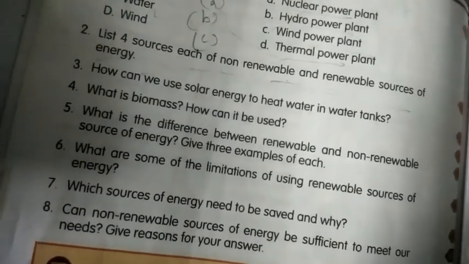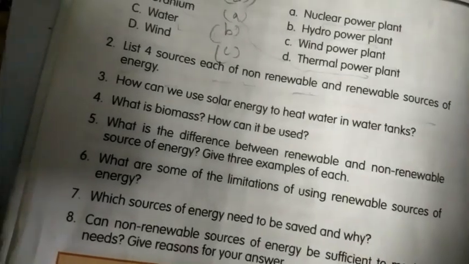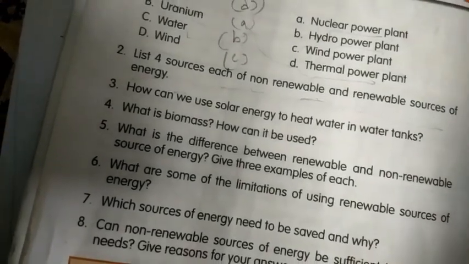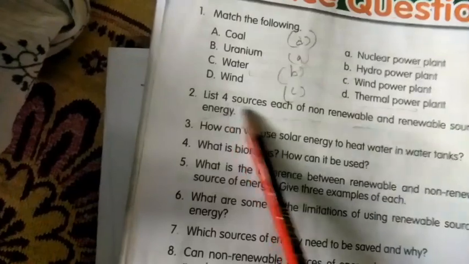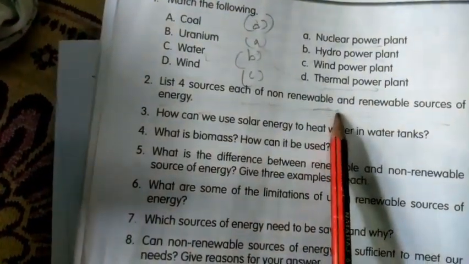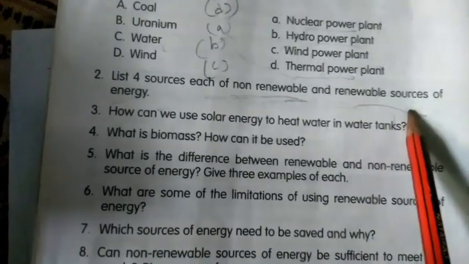So now here, see here, list 4 sources of non-renewable and renewable source of energy. So what are the renewable sources of energy?